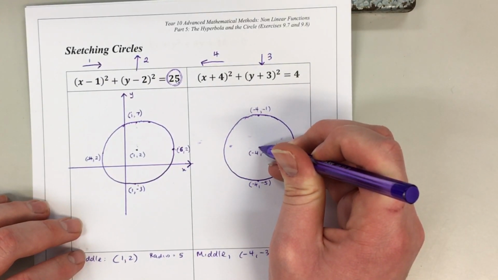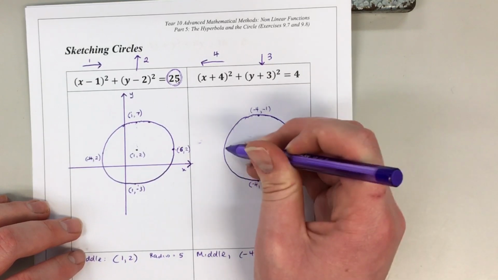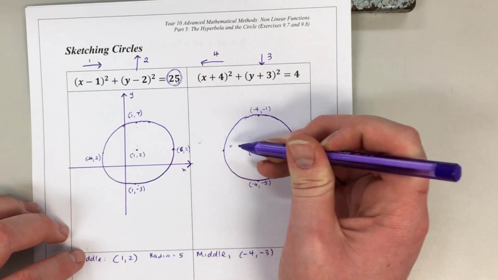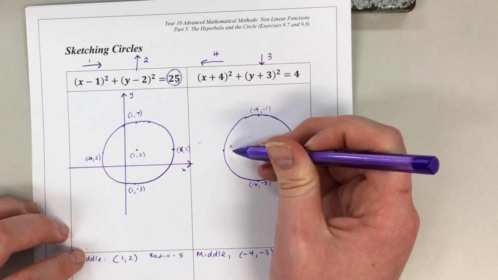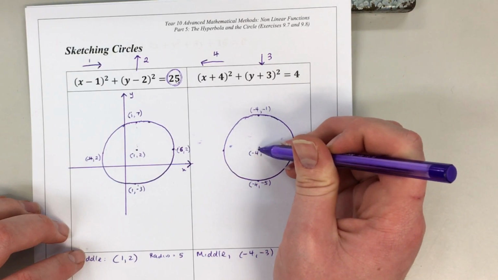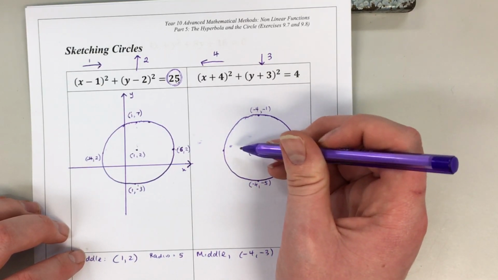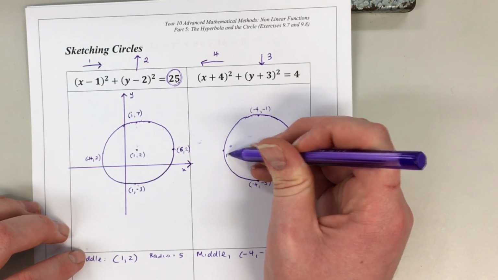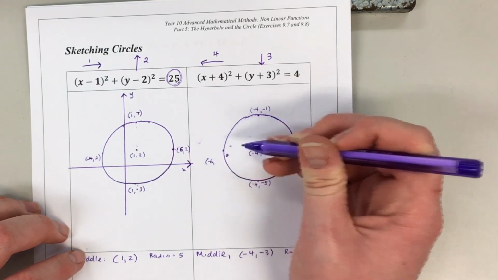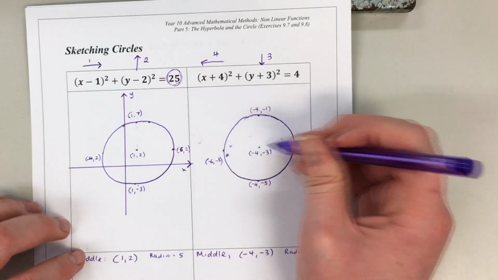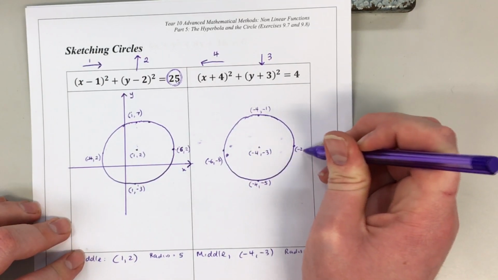So, it's 2 to the left. So if it's 2 to the left, what would this end be? Well, -4, move 2 to the left, what would it be? It wouldn't be -2. -6. That's right. Yeah, the other one will be at -2. Yep.